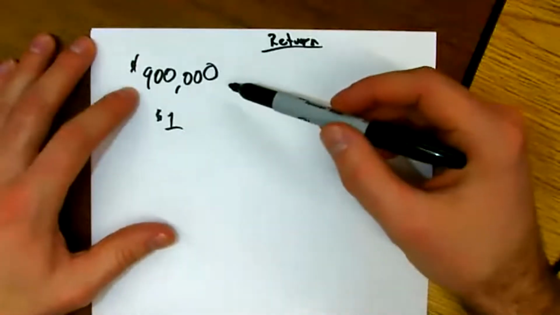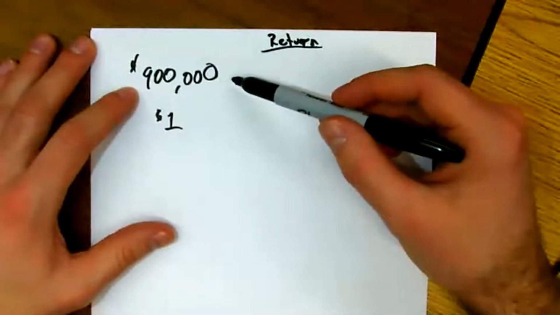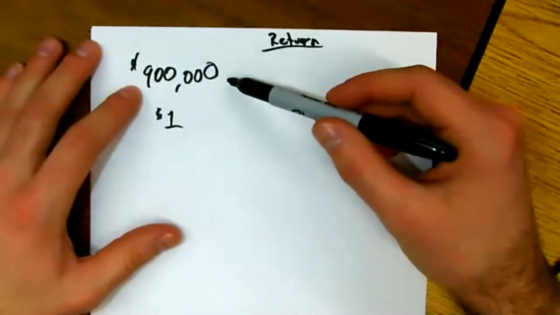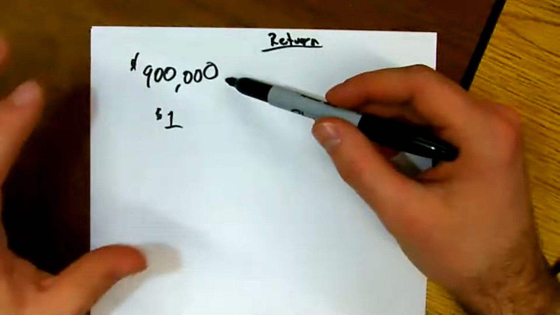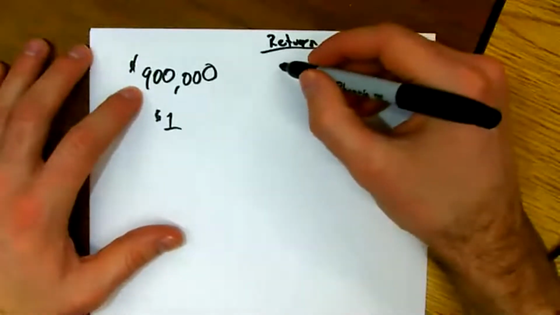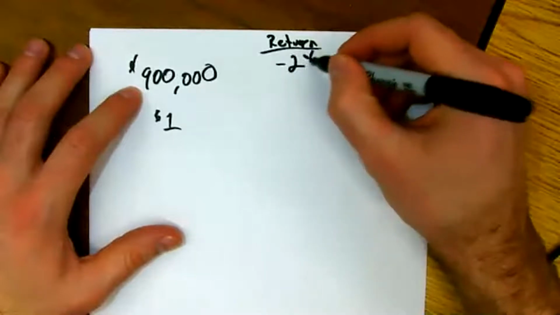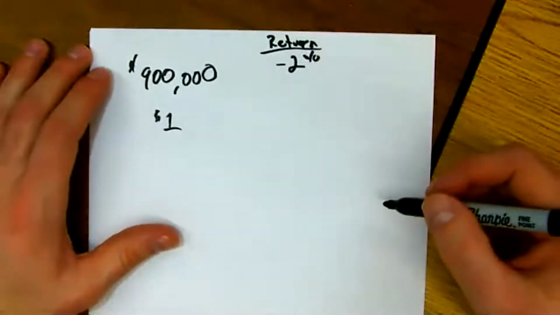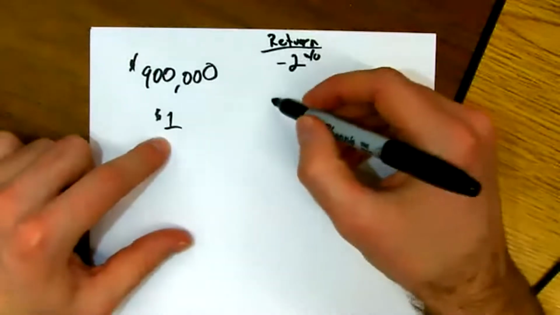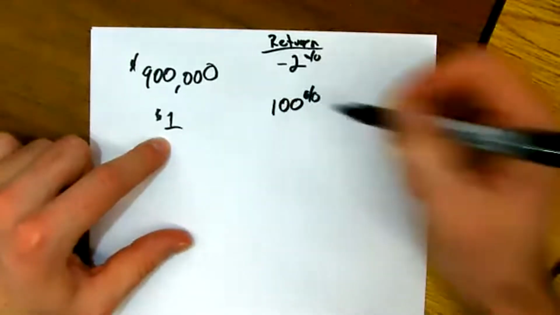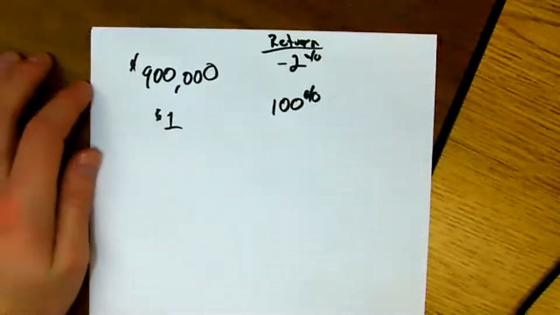Maybe the stock or the mutual fund that I invested $900,000 in, maybe I saw a negative 2% return, right? And maybe the one I invested $1 in, I saw 100% return, right?